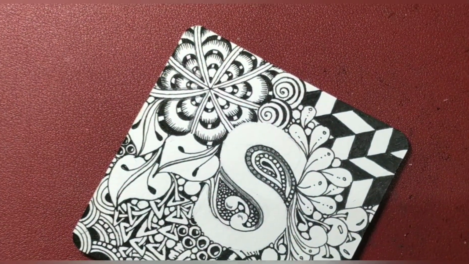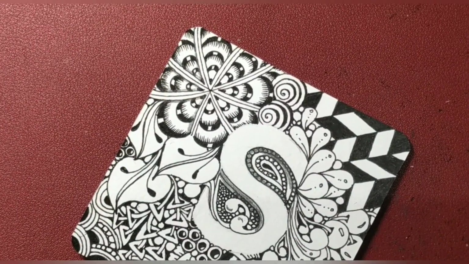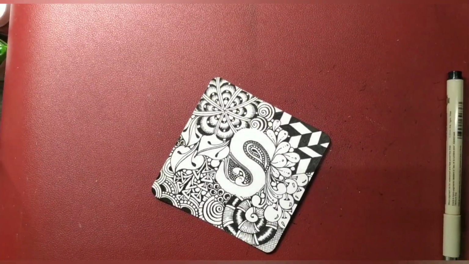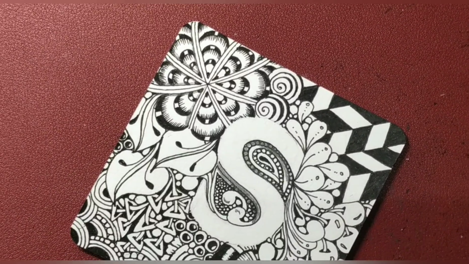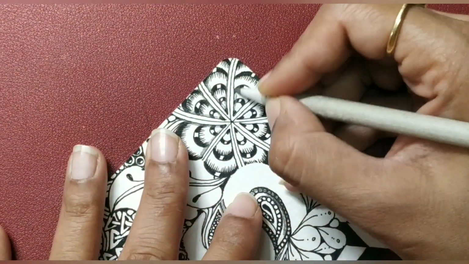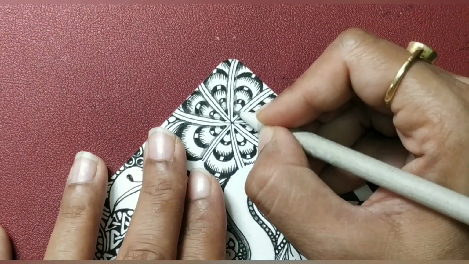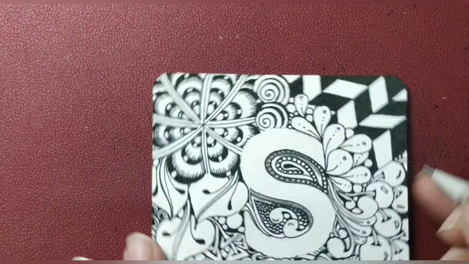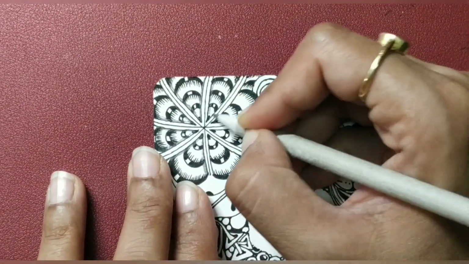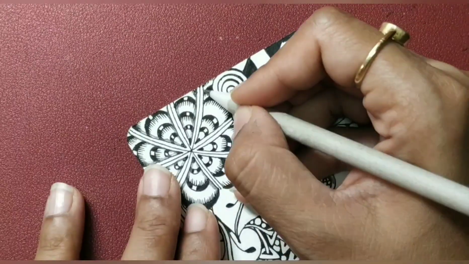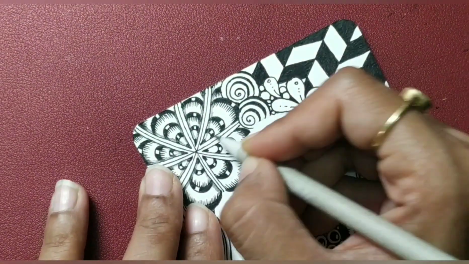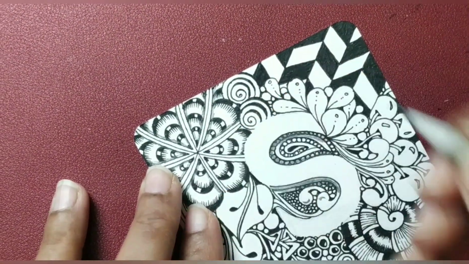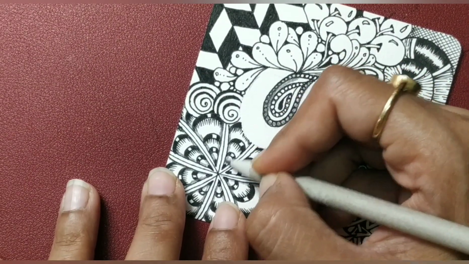And just zoom out a little. Yeah. So need not add too much, because when you blend it, it will look totally gray. So just restrict your graphite to just the edges, very minimal.